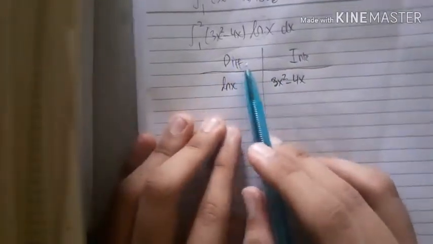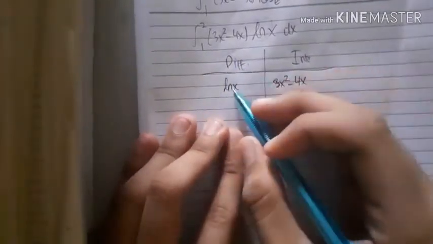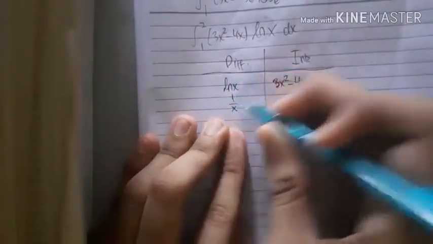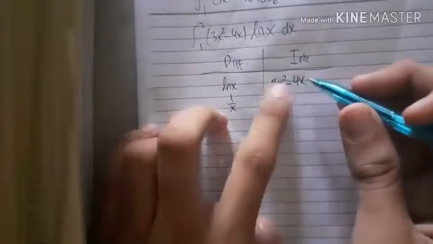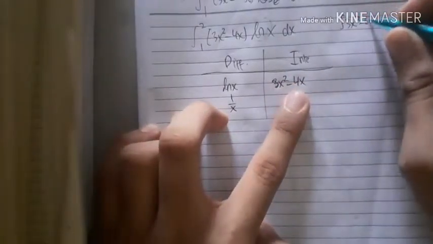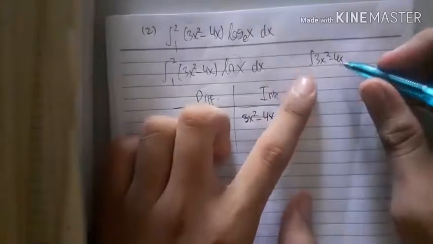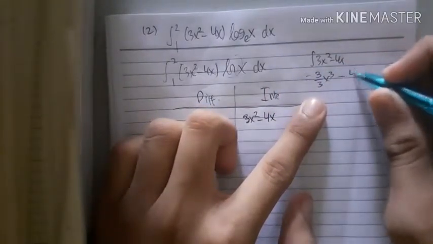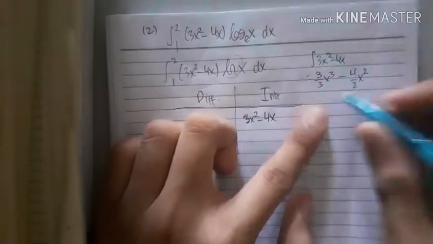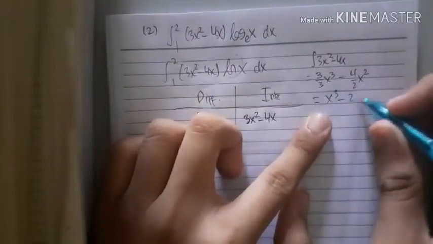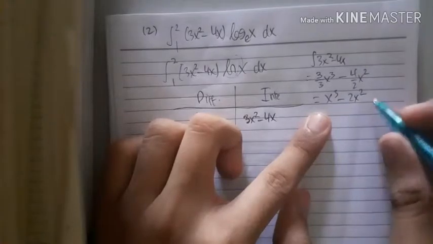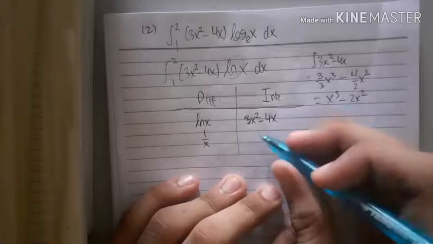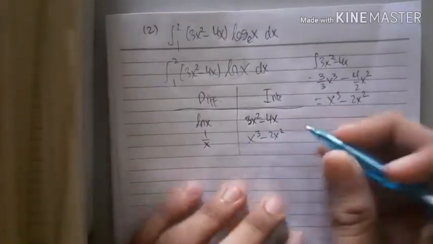So the derivative of ln x, the natural logarithm of x, remember, is always 1 over x, and we integrate the other part as well. So we integrate 3x squared minus 4x. This is just equal to 3 over 3 x cubed minus 4 over 2 x squared. Okay, so this is x cubed minus 2x squared. Don't worry about the plus c constant.